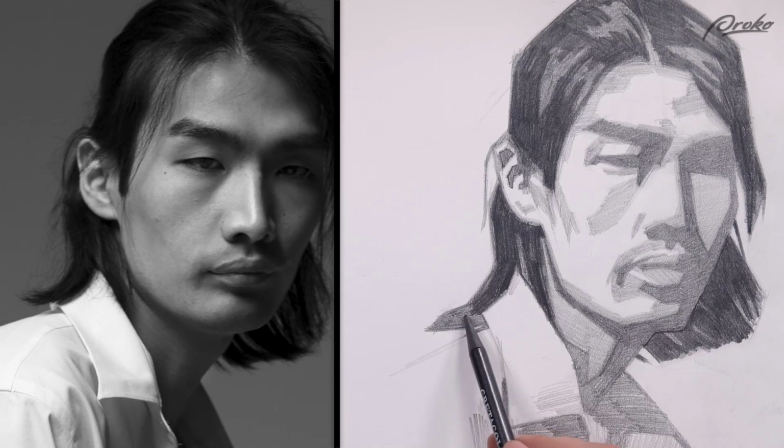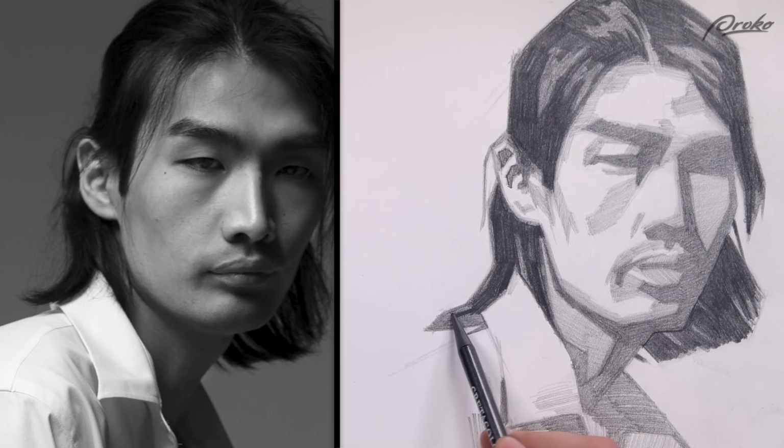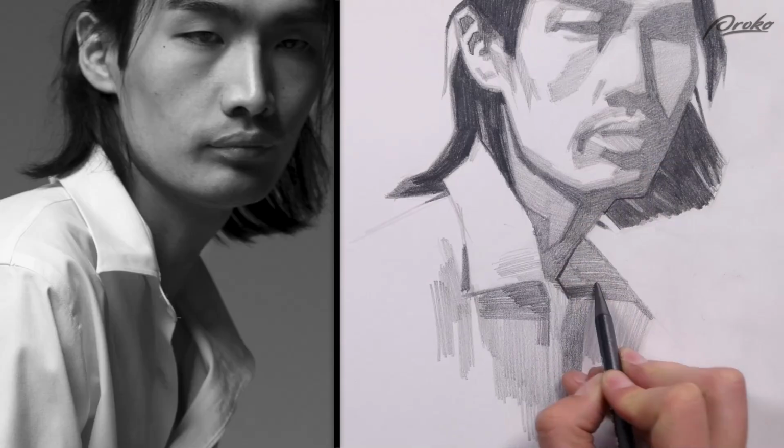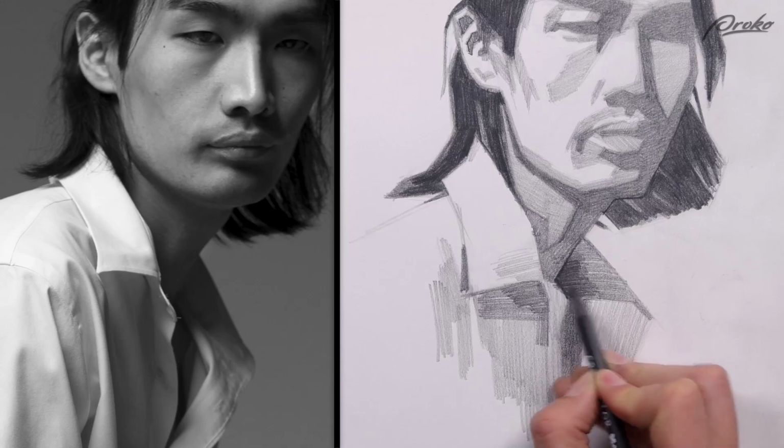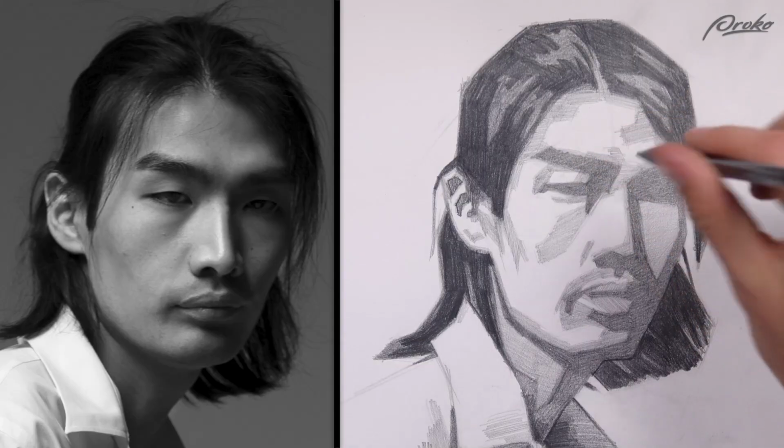And I'll do the same thing here. In order to give this feeling of feathering over here, I'm going to leave a little bit of the lighter shadow on the edge. Okay, so that's all the dark accents in the hair and on the perimeter, and I'm going to jump into the face.